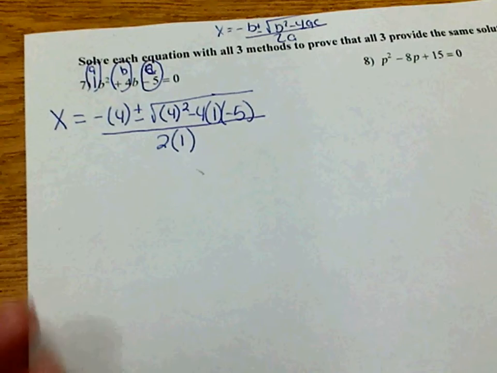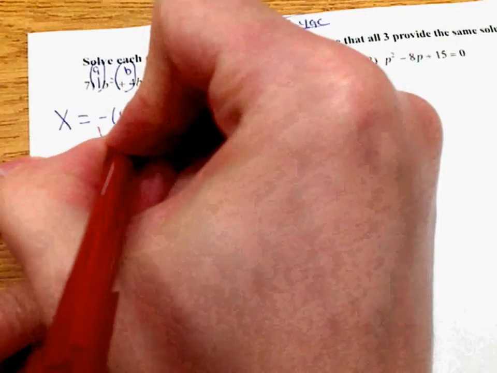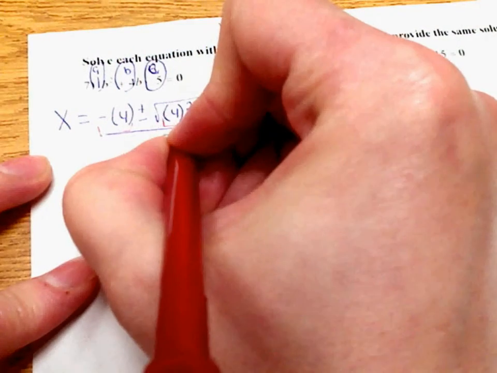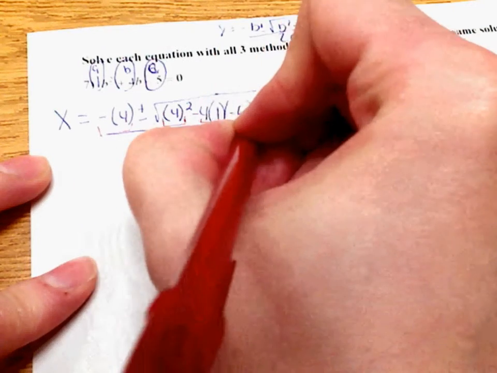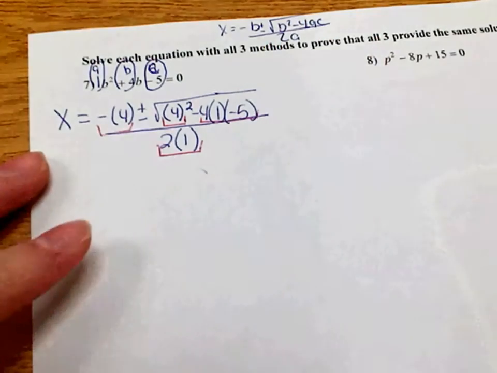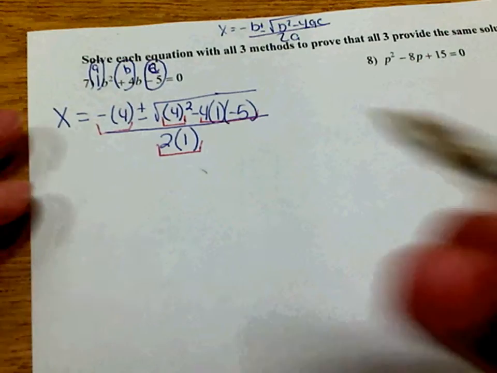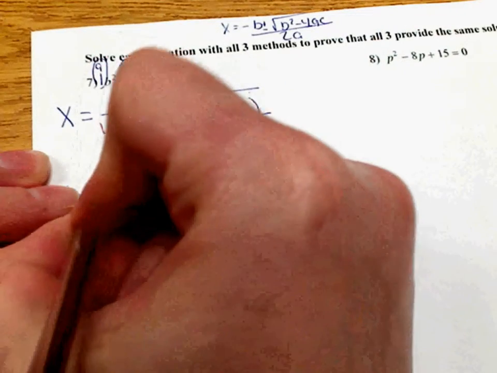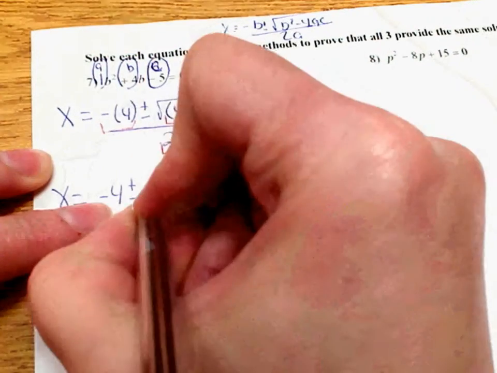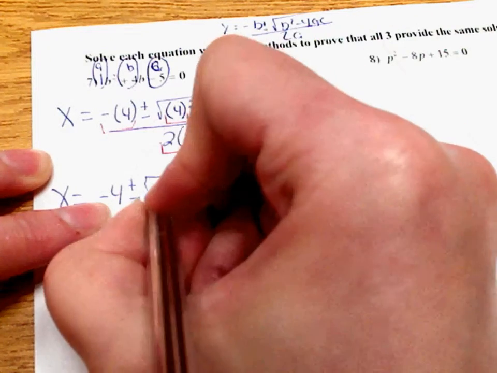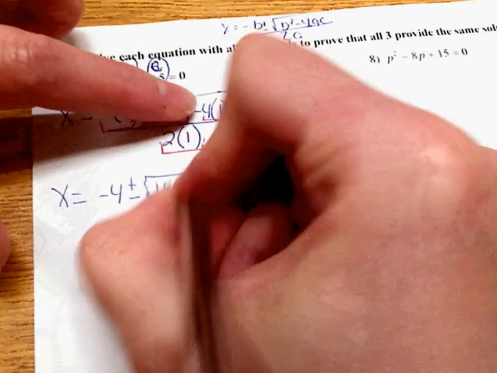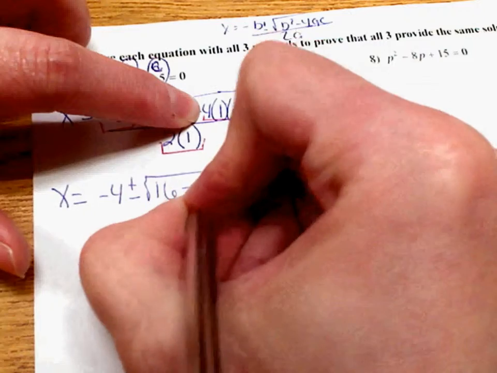All right, so now we need to simplify each piece. So we're going to simplify this piece, and then this piece, and then this piece, and then this piece. So we have x equals negative 4 plus or minus square root. 4 squared is 16. Minus 4 times 1 times negative 5 is a negative 20.